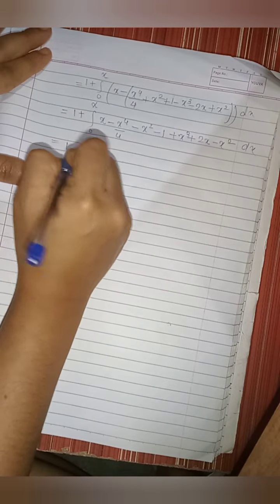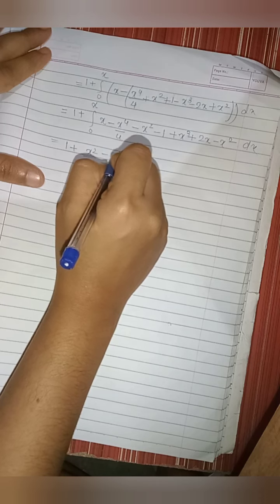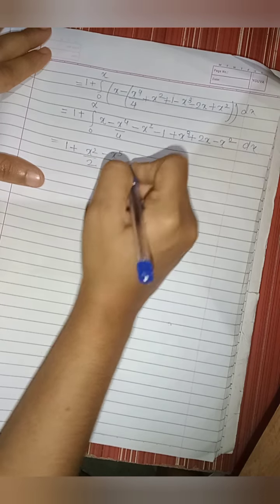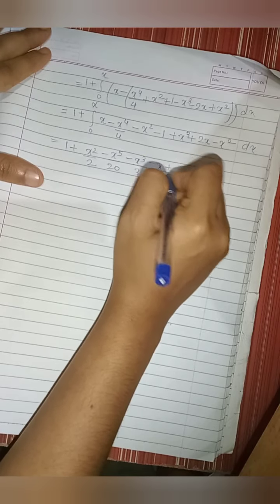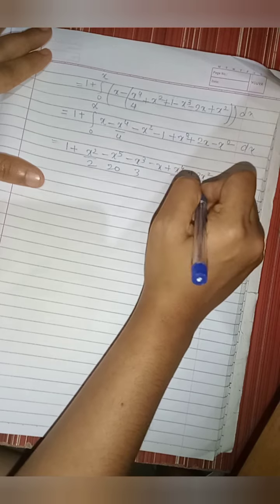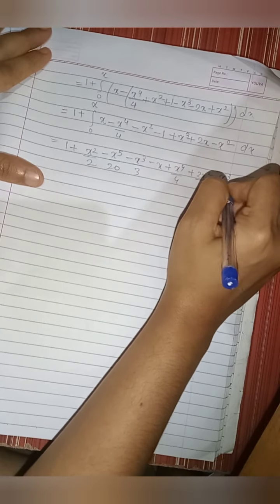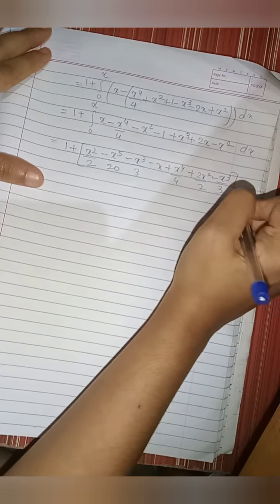So integrating this, you'll directly get x square upon 2 minus x raised to 5 upon 20 minus x cube upon 3 minus x plus x raised to 4 upon 4 plus 2x square upon 2 minus x cube upon 3, and the limits are again from 0 to x.